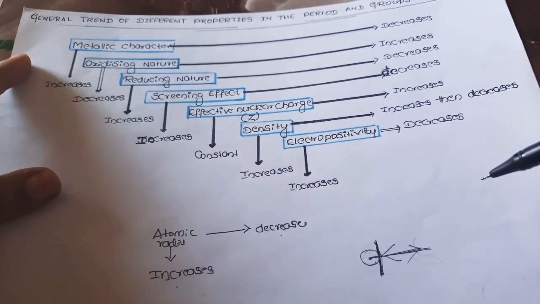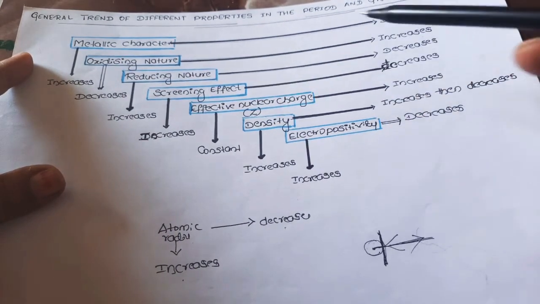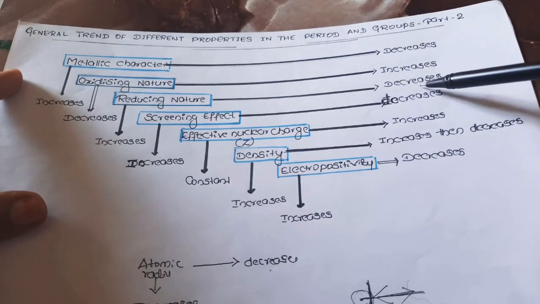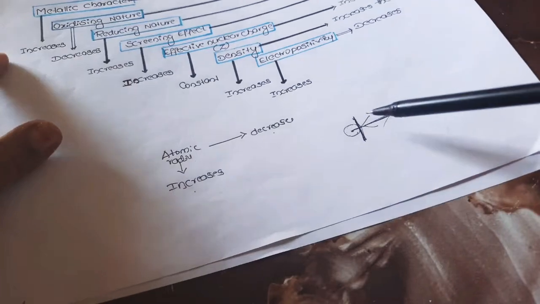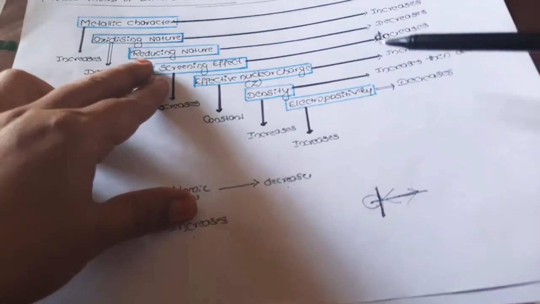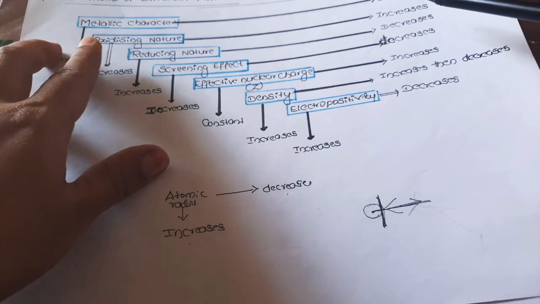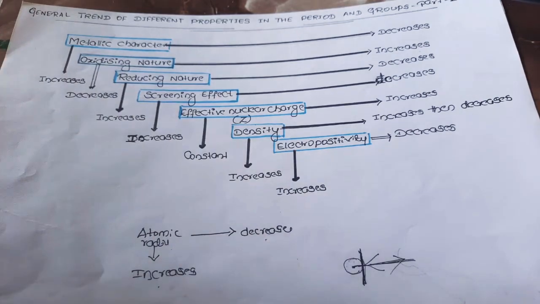Come to the third one, reducing nature. What do you mean by reducing nature? Reducing nature is the capacity to lose electrons. See, oxidizing nature and reducing nature are inversely proportional. This is how you can relate. As we go along a period, the capacity to lose the electron, what happens, dear students? It decreases because the electrons are strongly held. Why? Because the atomic radius decreases. So along a period it decreases, down the group it increases. Do remember the oxidizing nature trend, and the reverse of that will be the reducing nature. This is how you should relate and learn.